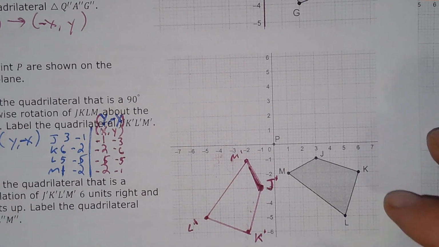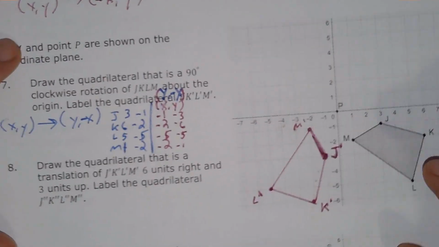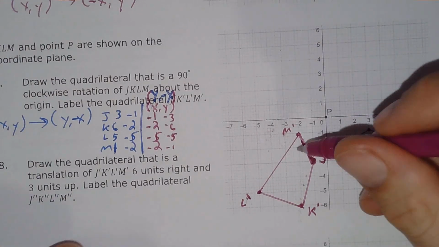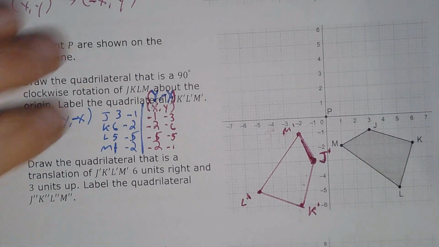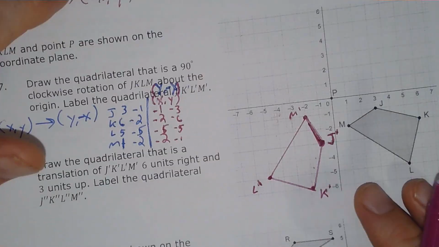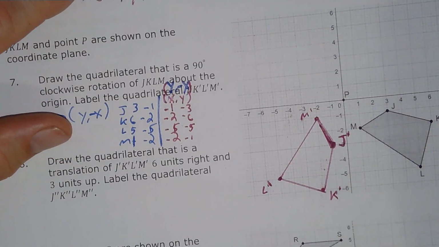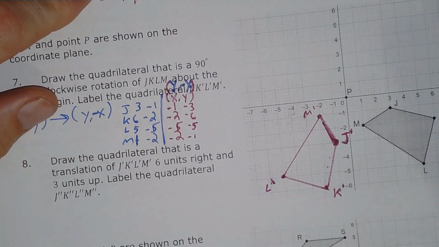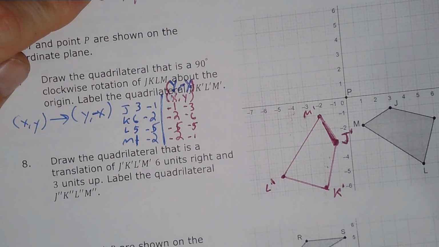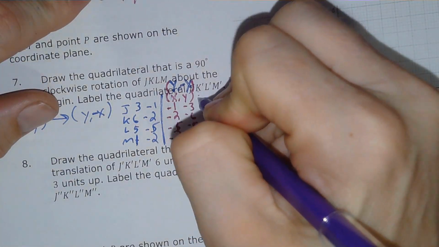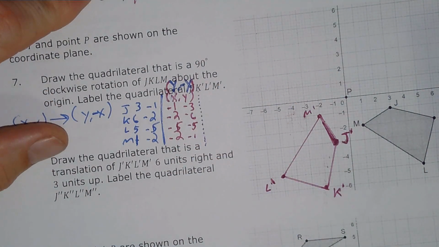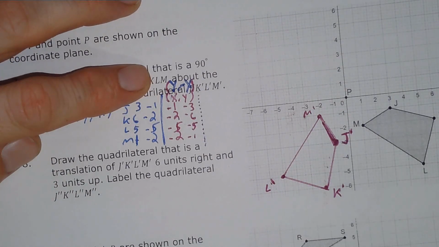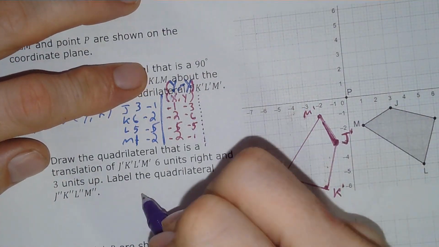All right, so now I'm looking at a translation here. So every one of these units, all these got to be moved 3 up and 6 to the right. So instead of plotting all these and moving them, I'm gonna do this with math. I'm gonna do it like this. All right. So my delta x is going to be plus 6.